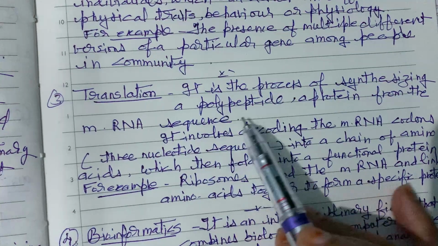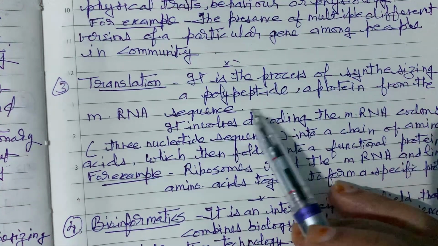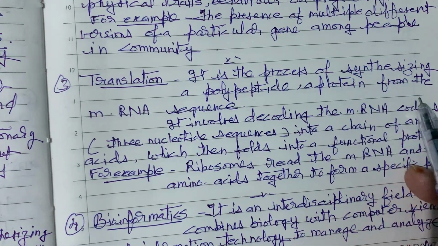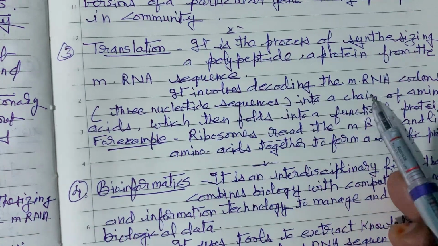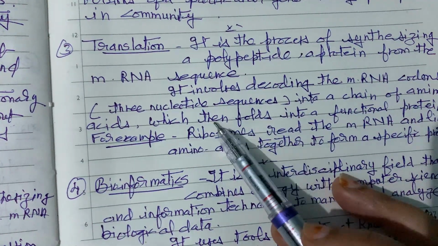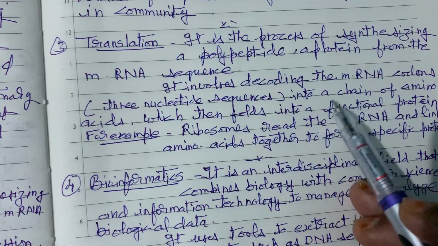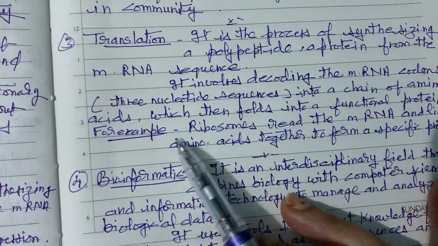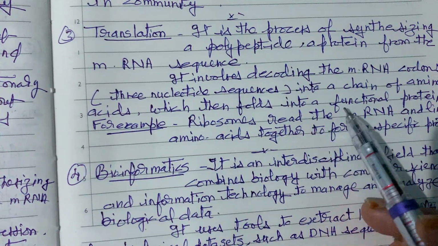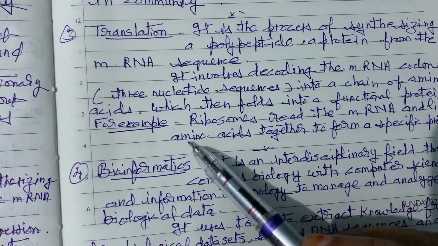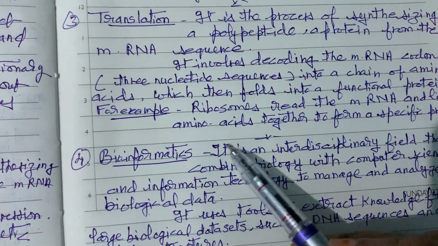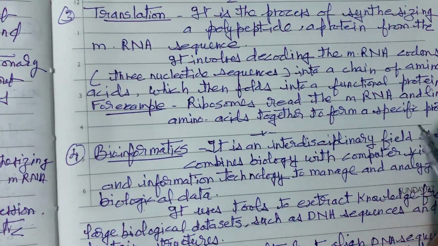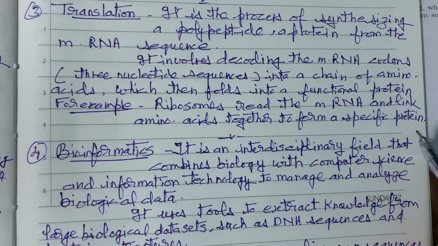Next, translation. It is the process of synthesizing a polypeptide, a protein, from the messenger RNA sequence. It involves decoding the messenger RNA codons, three-nucleotide sequences, into a chain of amino acids, which then folds into a functional protein. For example, ribosomes read the messenger RNA and link amino acids together to form a specific protein.